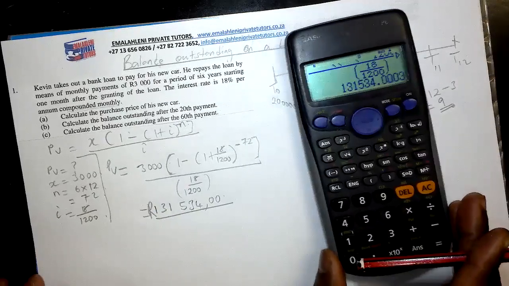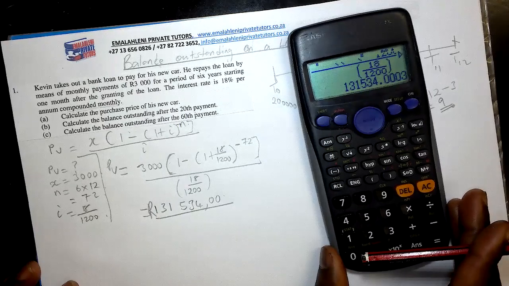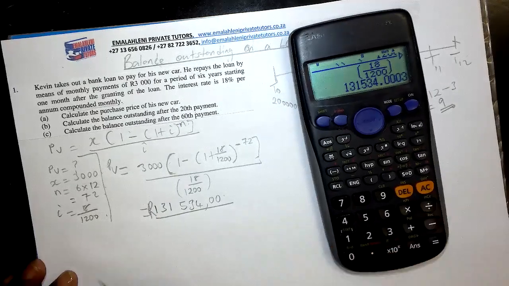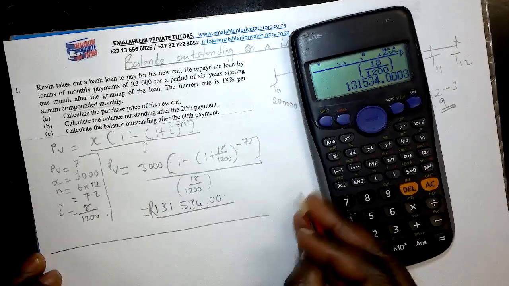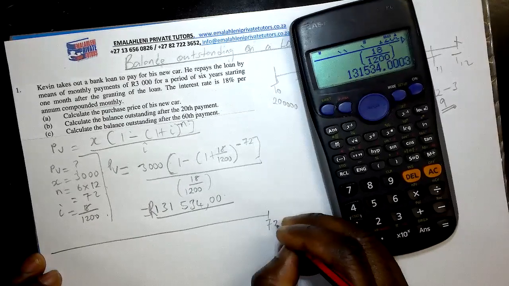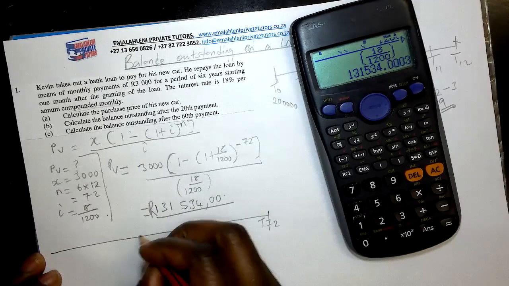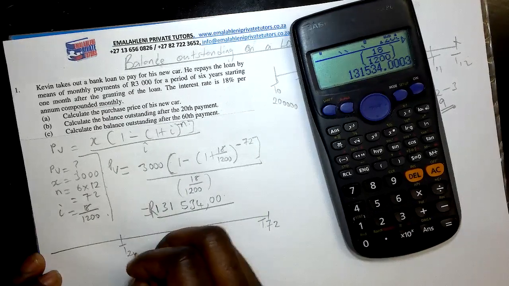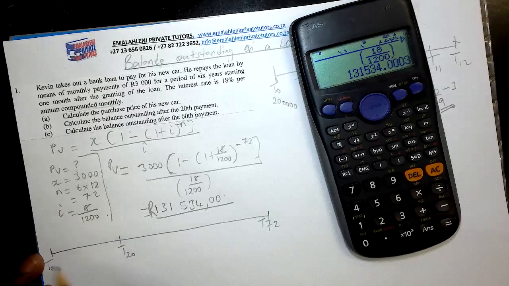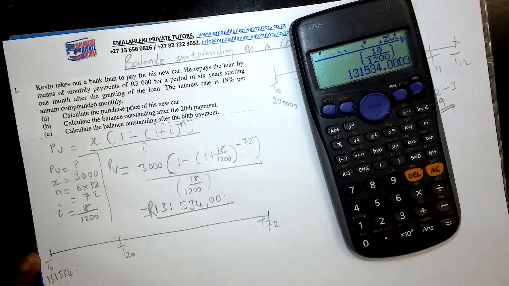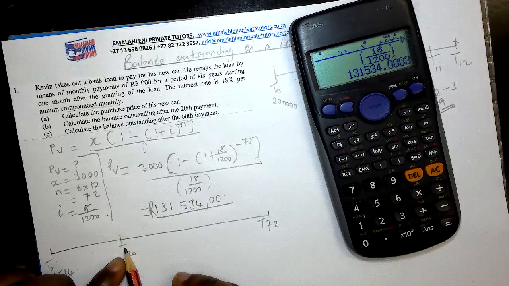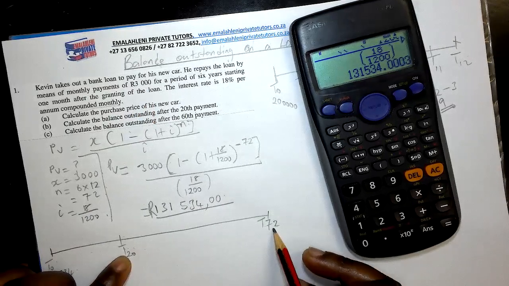Calculate the balance outstanding after the 20th payment. So what I see now is that we have 72 payments, up to T72. Then at T20, at T0, we have 131,000. So now, how much are we owing after paying the first 20 payments? What is the balance?